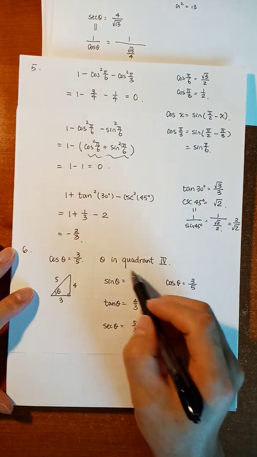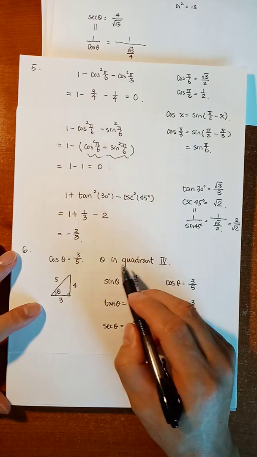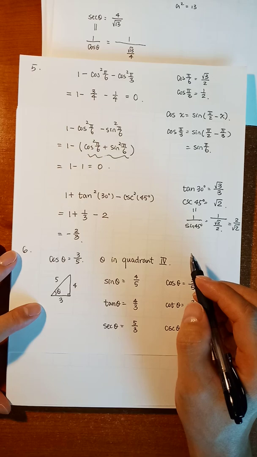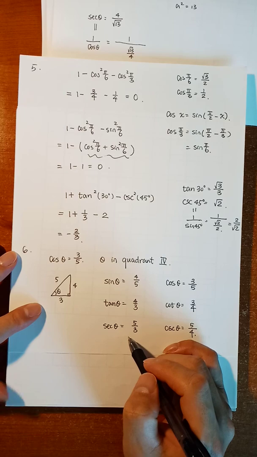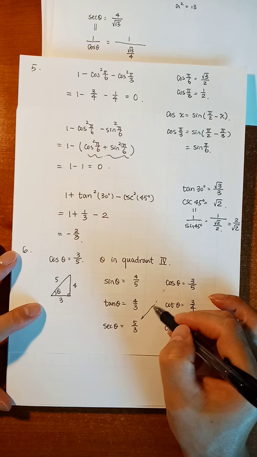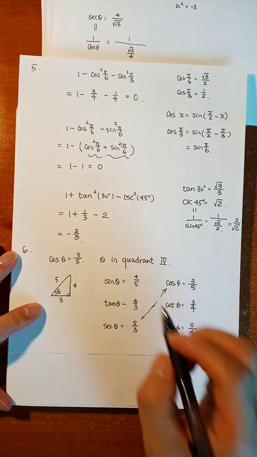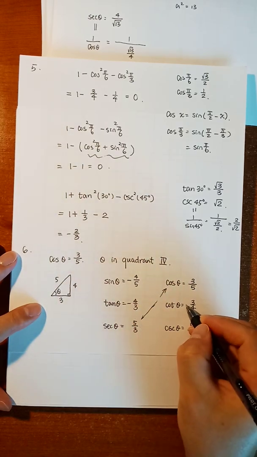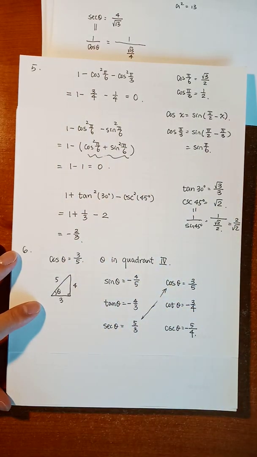Remember, this only comes from this right triangle, but combined with the condition theta in quadrant 4. In quadrant 4, only cosine and secant are positive. The other 4 trig functions are all negative. You put a negative sign for the other 4 values. And that's it.